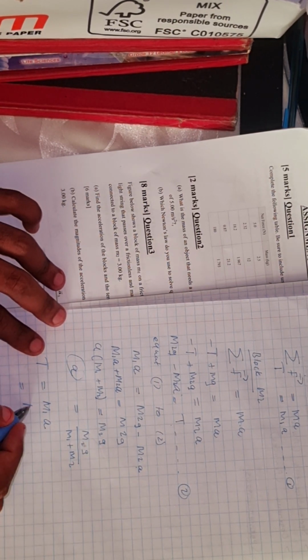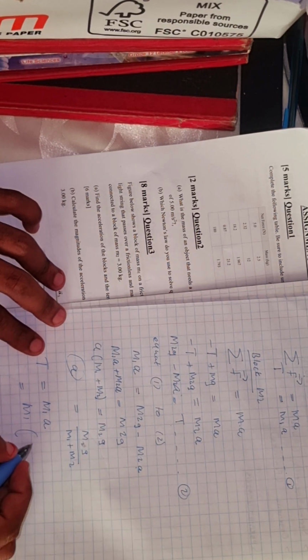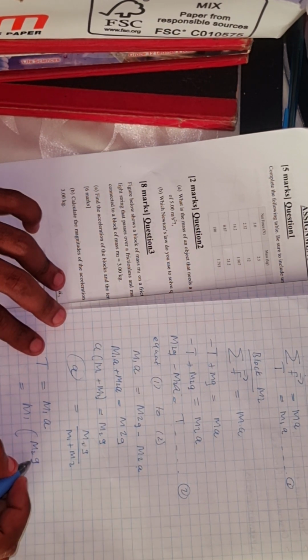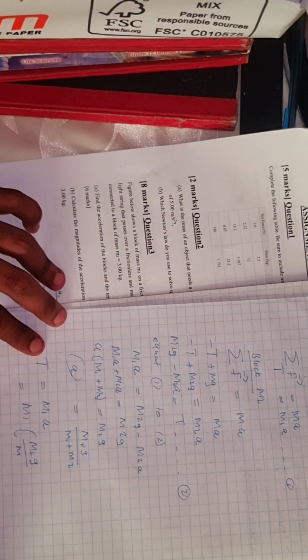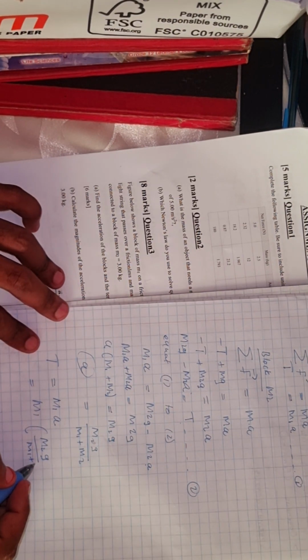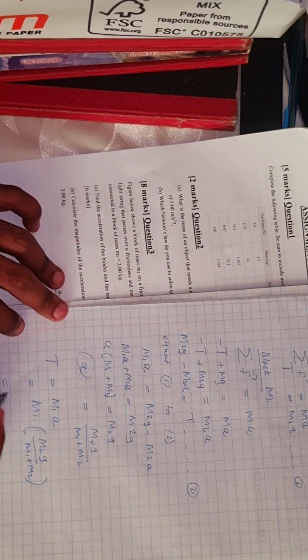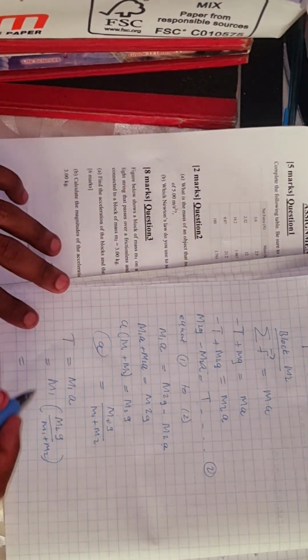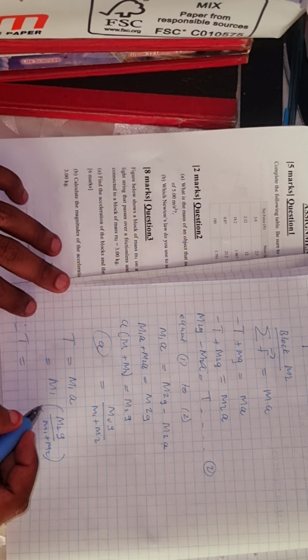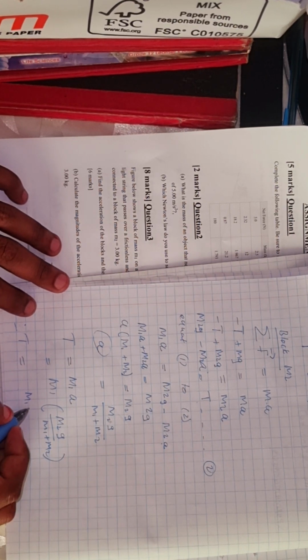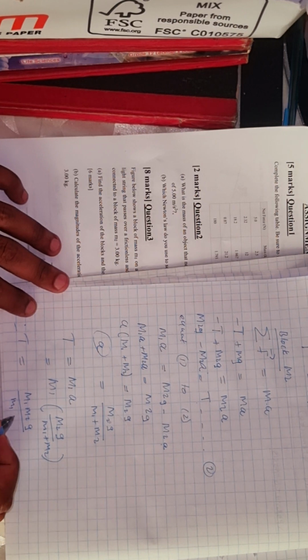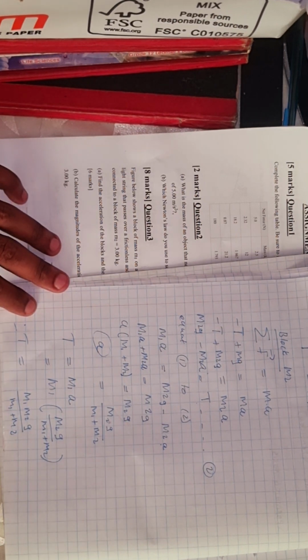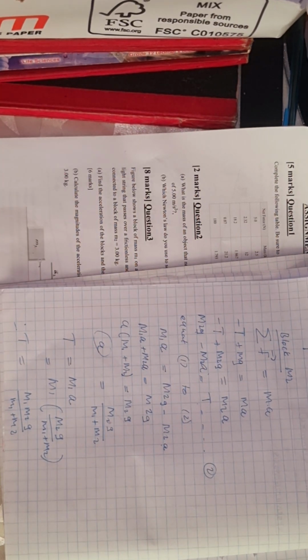M1 multiplied by A is M2 multiplied by G divided by M1 plus M2. Therefore our tension will be equal to M1 multiplied by M2 multiplied by G divided by M1 plus M2. And therefore this will be our final answer for question number A.